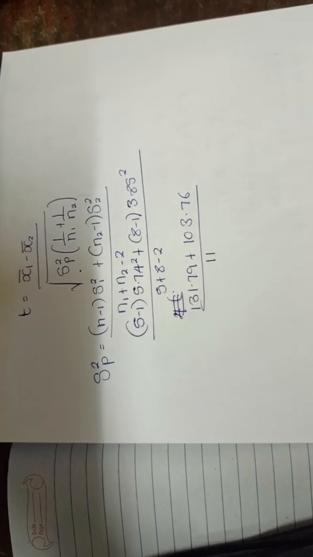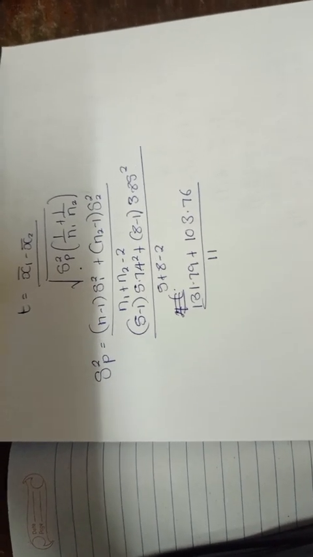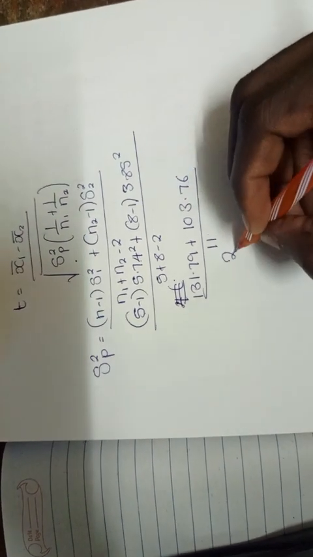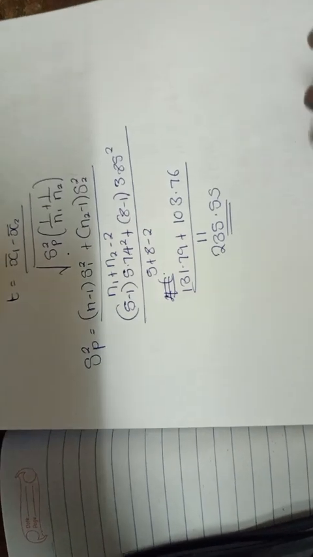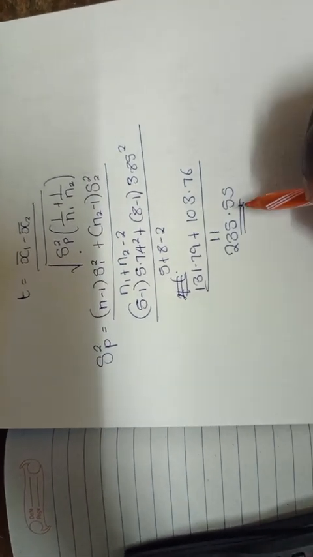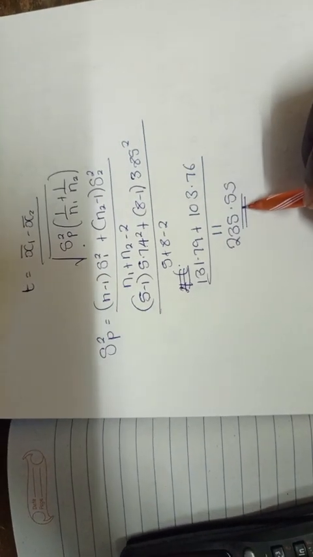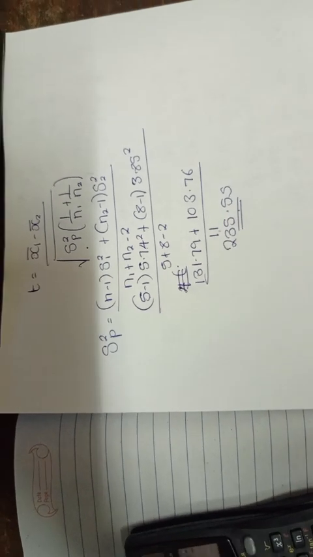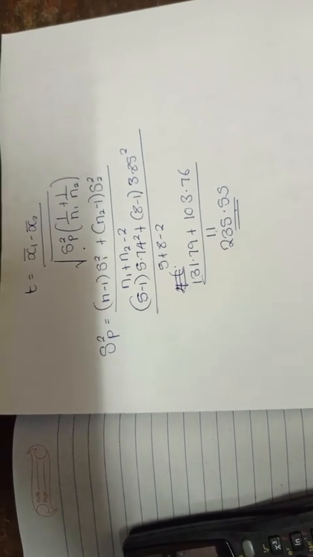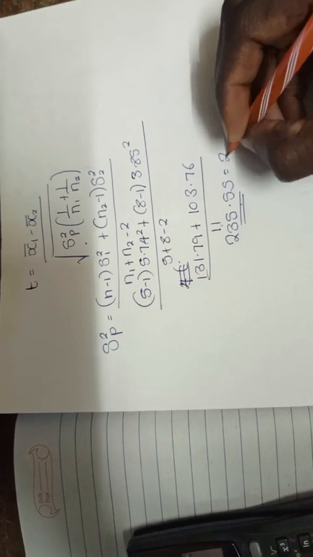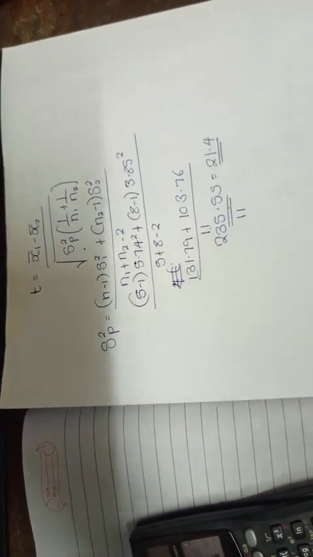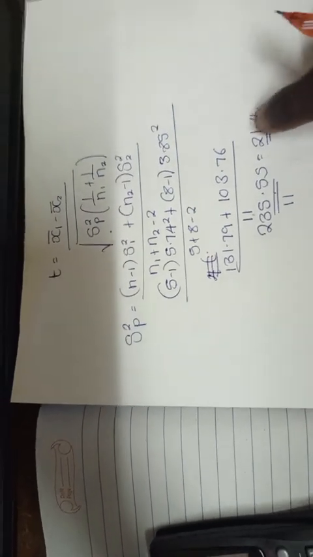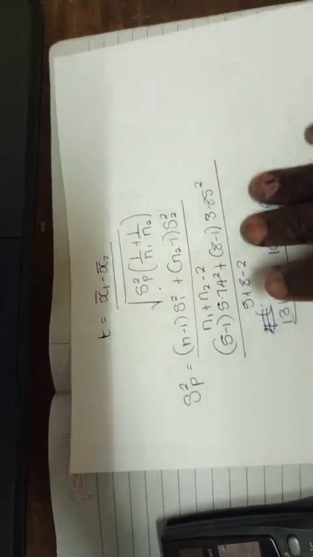131.79 plus 103.76. So it is basically 235.55. Yeah, so this, we divide by 11 now. So divided by 11, you get 21.4. So the pooled variance, the one that we are using, is basically 21.4. So this pooled variance is the one that we will basically put there.